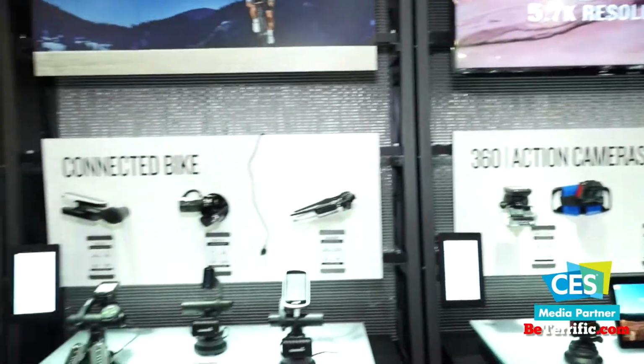And then you've got a line of action cams as well. Yep. This is a very reasonable price point. I like this camera a lot. We're using it all the time now. And then you've got the dash cams and the bike cams and the glasses. Tell me about the glasses.